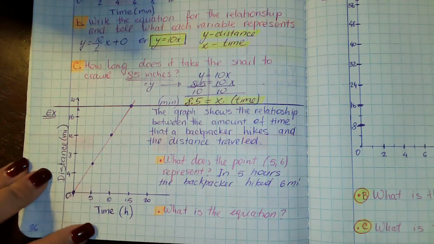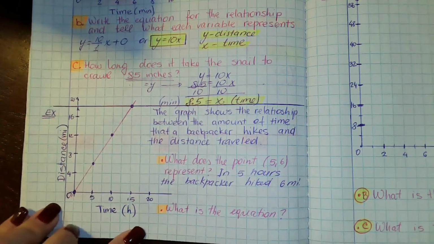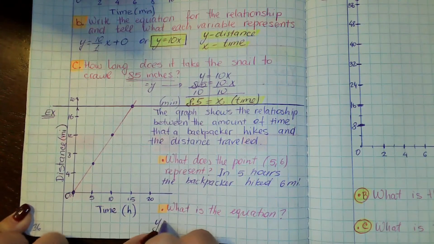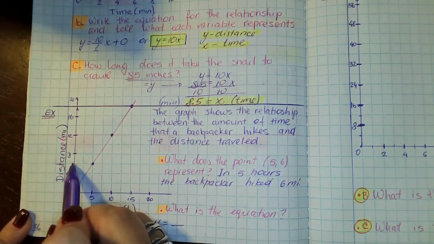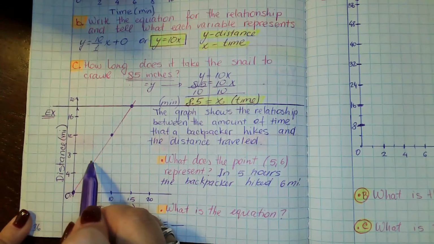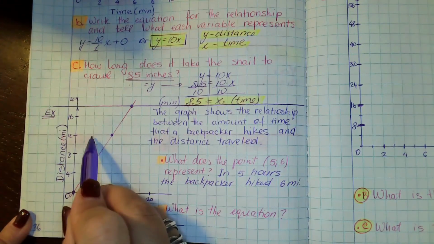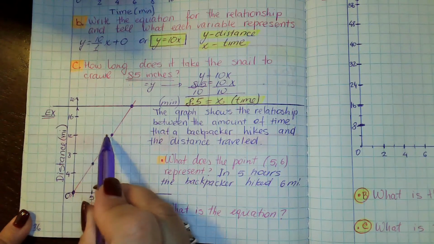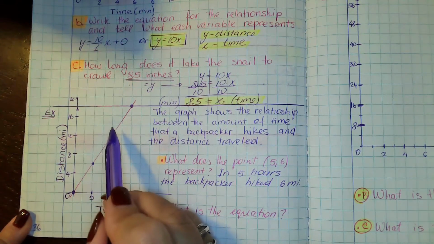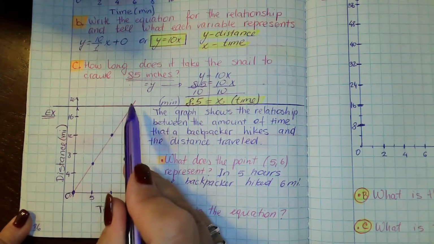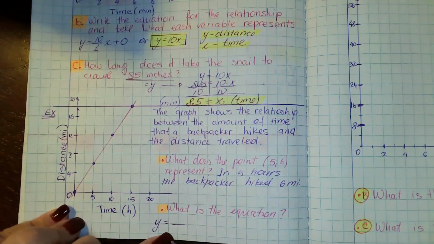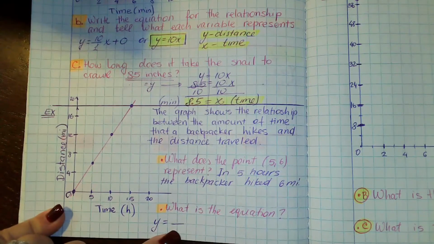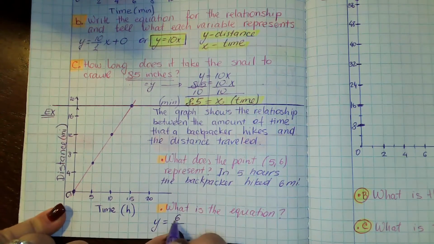So when we write the equation, we need to have y equals slope times x. The slope is, for every 6 miles, there are 5 hours. 6 more miles will be 12, 5 more hours will be 10. 6 more miles will be 18, 5 more hours will be 15. So the distance is calculated based on the slope, 6 over 5.